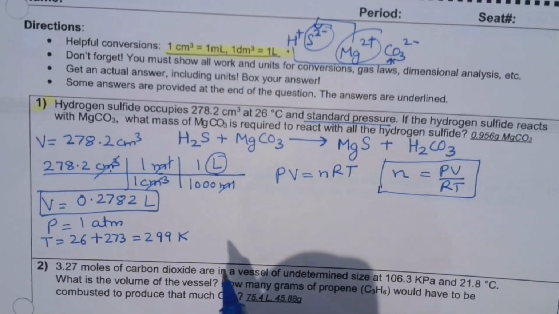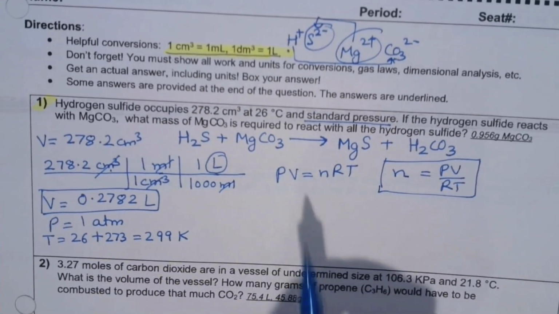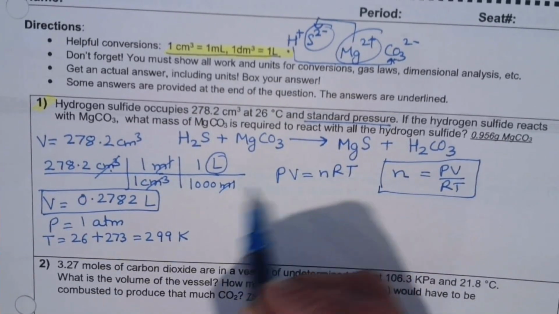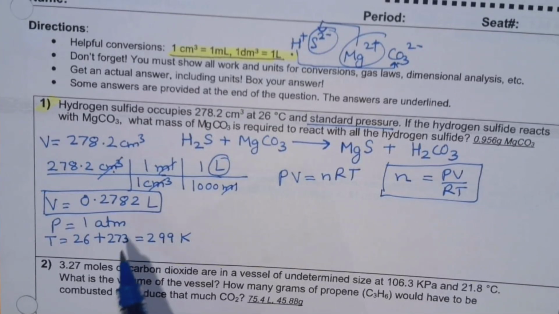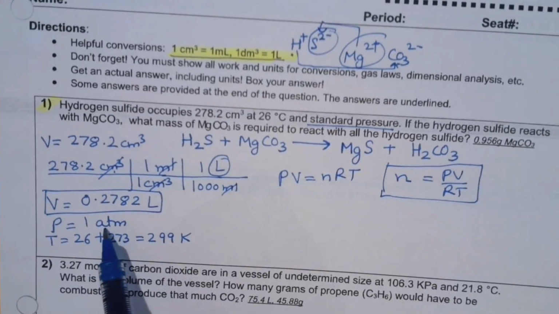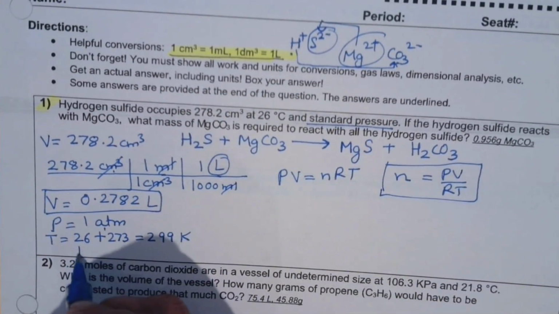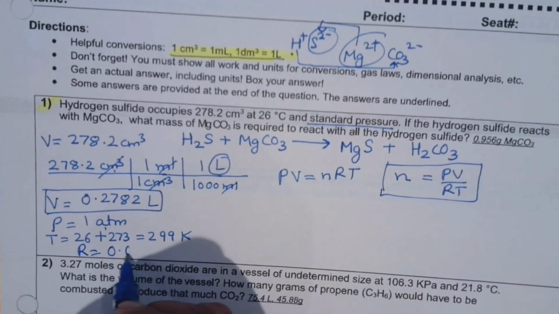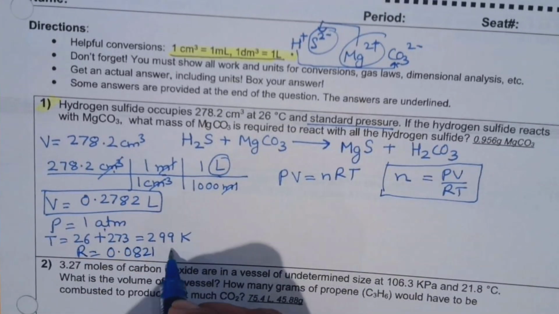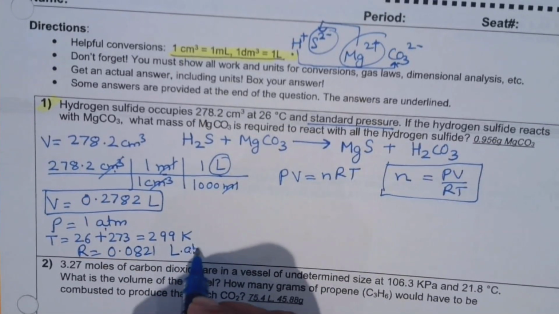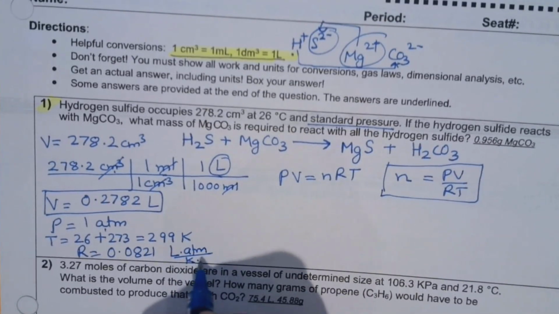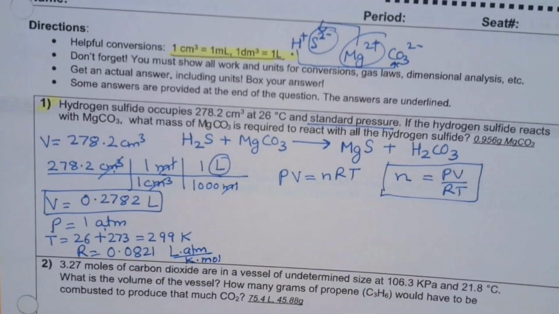So let's plug in the numbers. What value of R are we going to use? Since the pressure is in atm, we can use R equals 0.0821 liters atm over kelvin times mole.